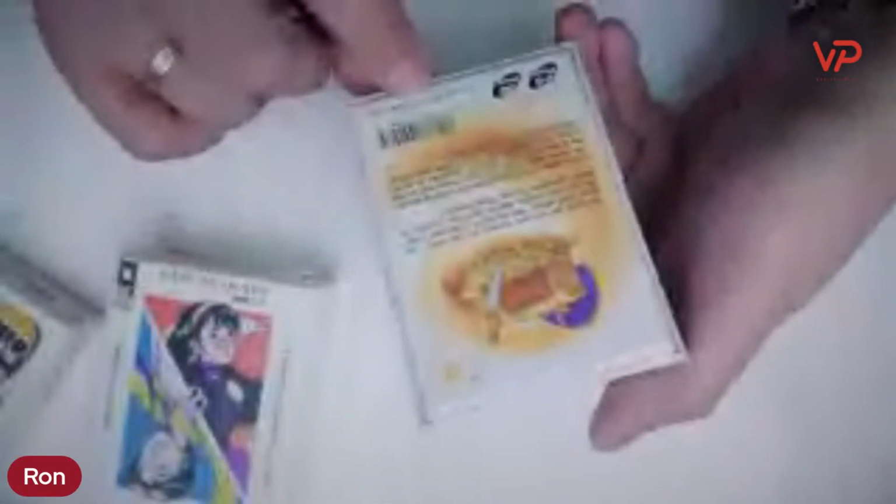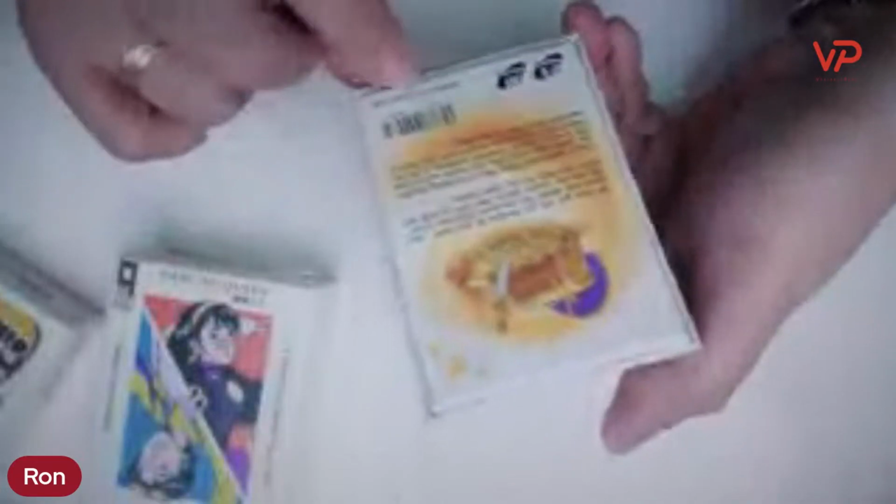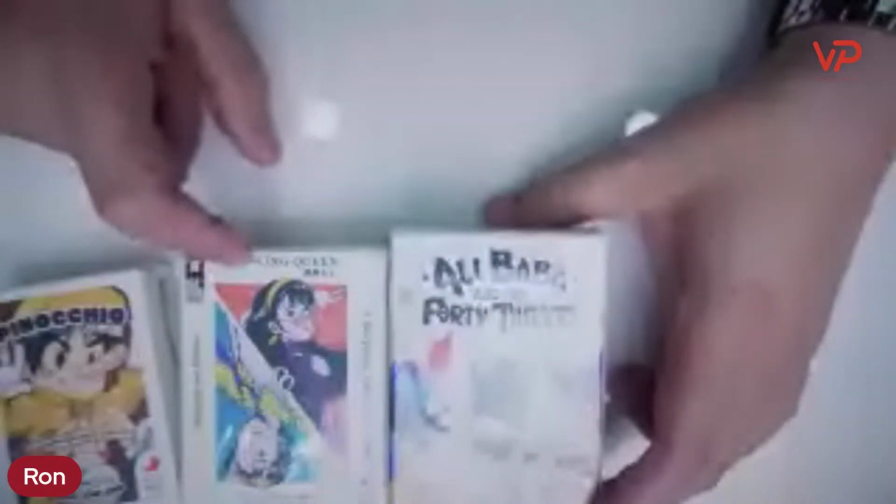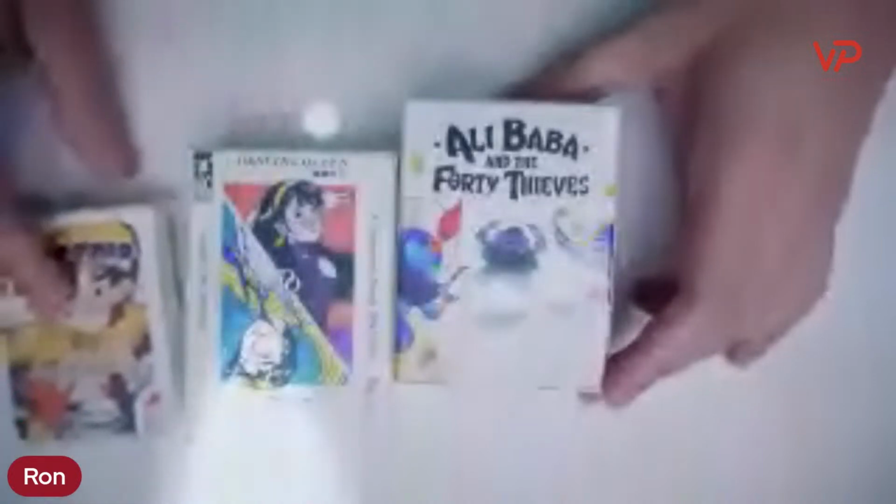I have here from another company called, what is the company name? Silly Paddy Games. So is this from Chili Paddy or Silly Paddy? Probably Chili Paddy. So we have here Alibaba and the 40 Thieves, the Dancing Queen.